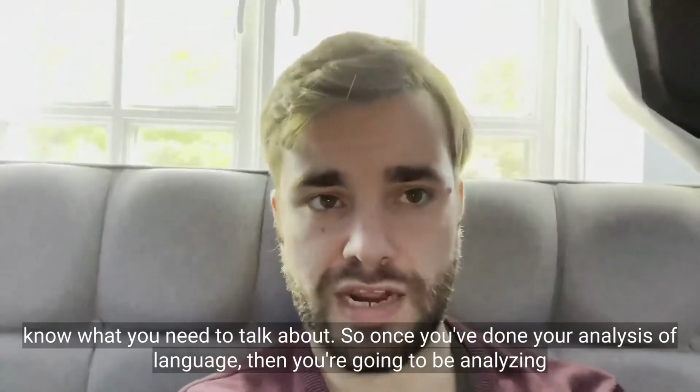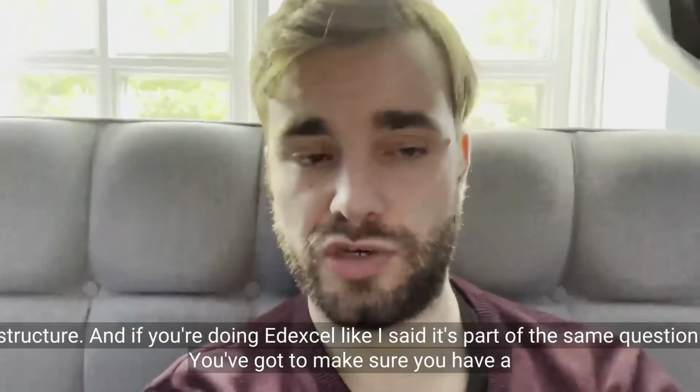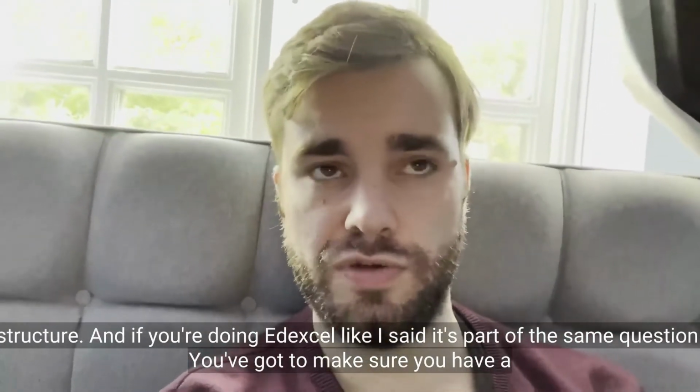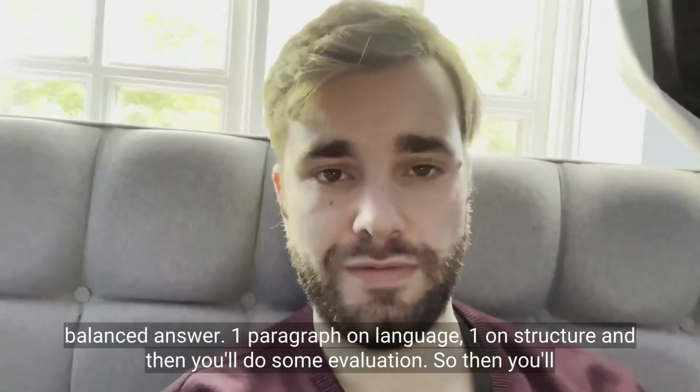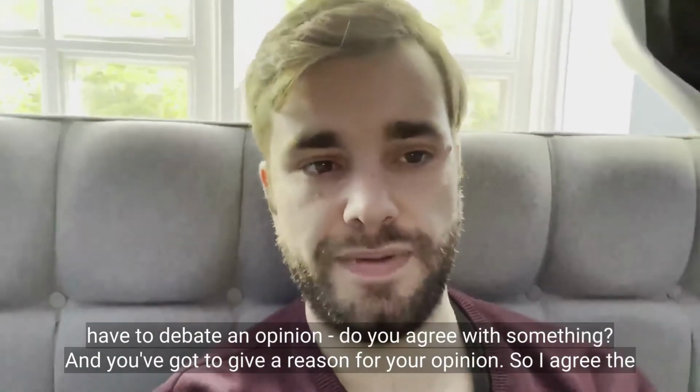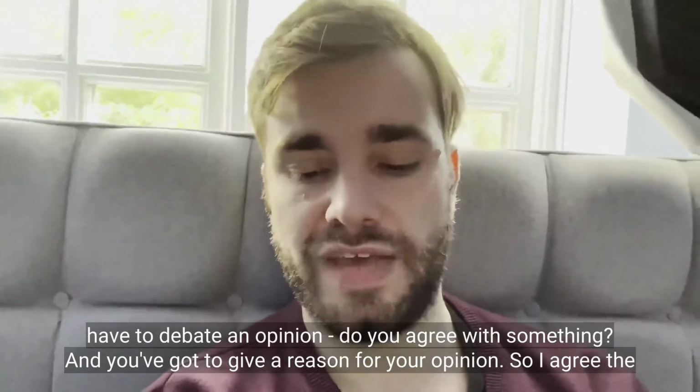So once you've done your analysis of language, then you're going to be analysing structure. And if you're doing Edexcel, like I said, it's part of the same question. You've got to make sure you have a balanced answer, 1 paragraph on language, 1 on structure. And then you'll do some evaluation. So then you'll have to debate an opinion. Do you agree with something? And you've got to give a reason for your opinion.